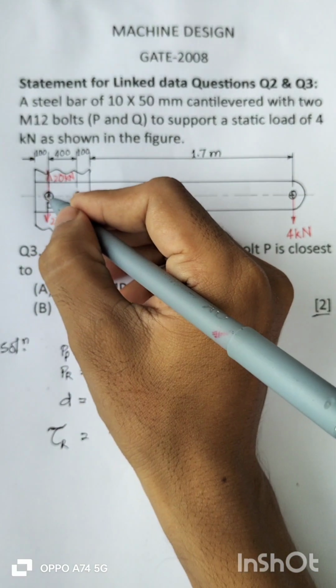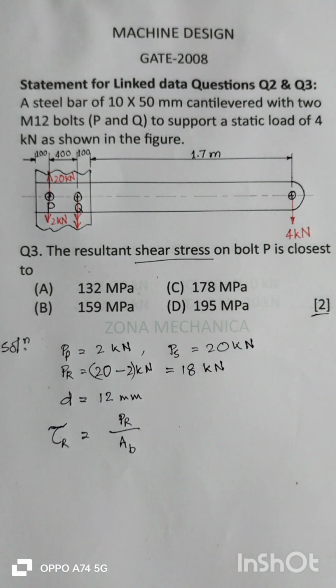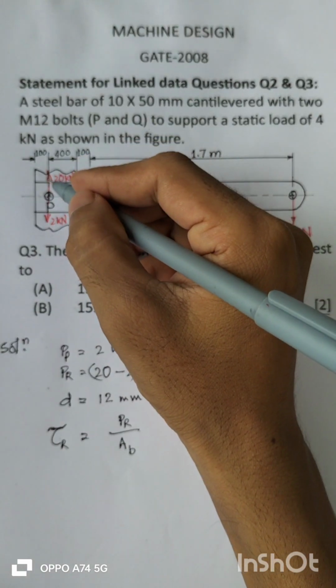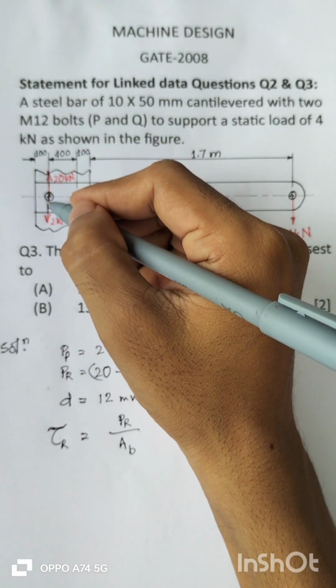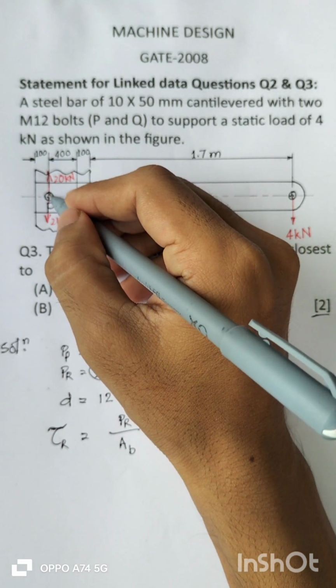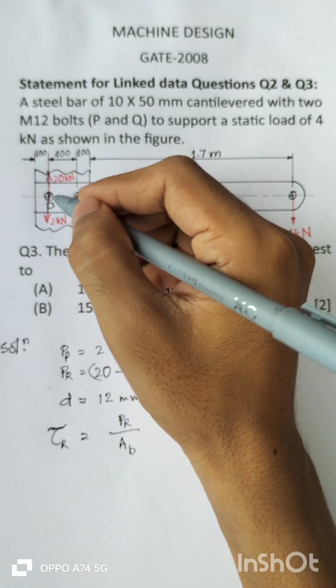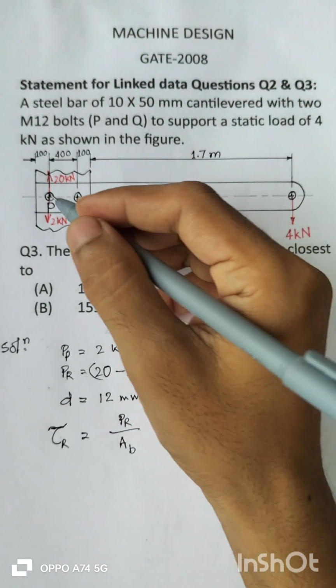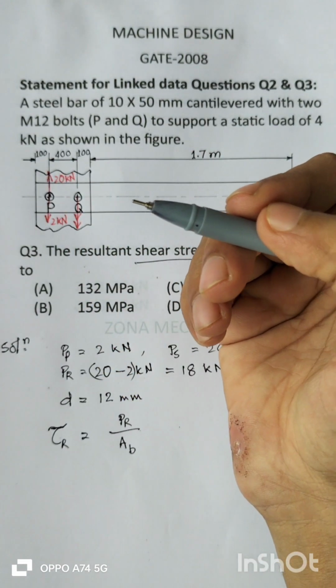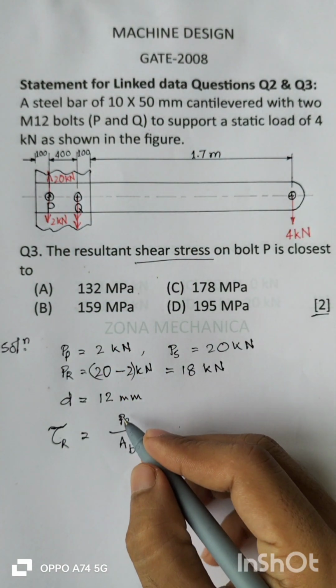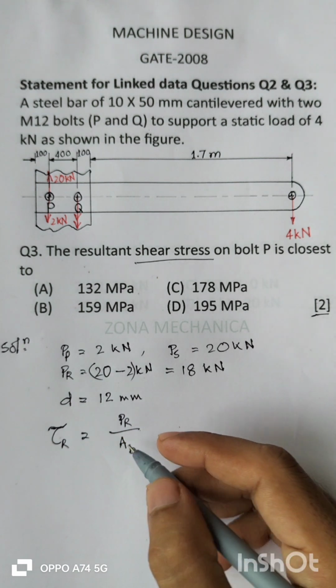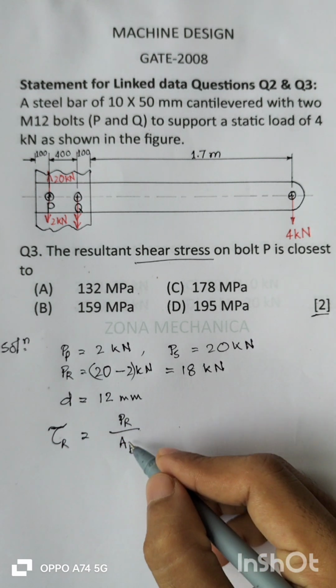See, this bolt, both the loads are shearing to the bolt. Since the bolt is horizontal and the loads are vertical, both the loads are shearing in nature. So this is the shearing load, and this is the cross sectional area.